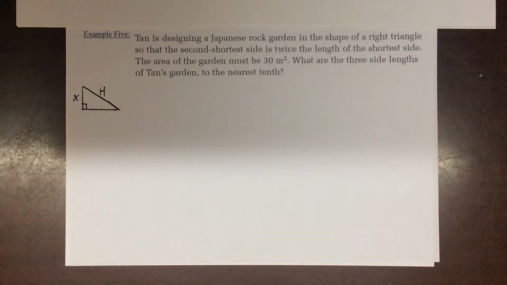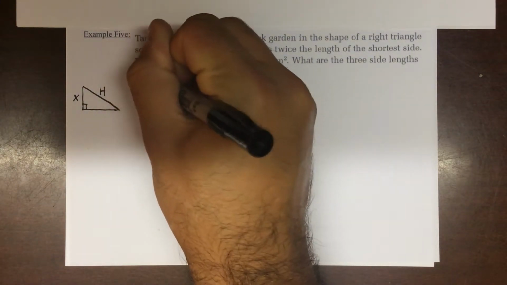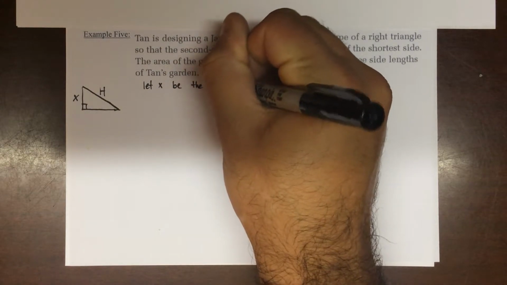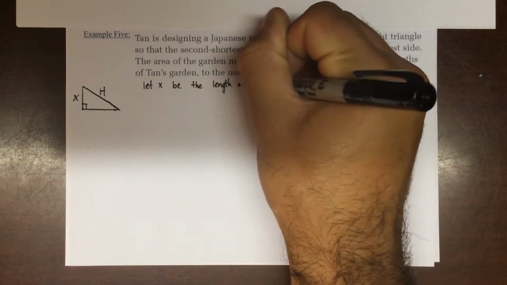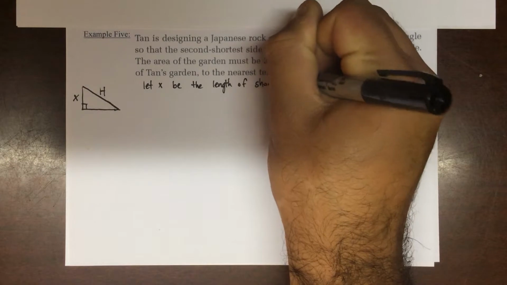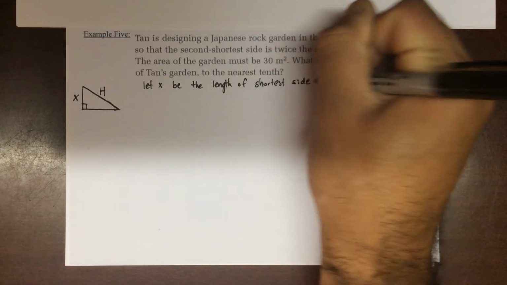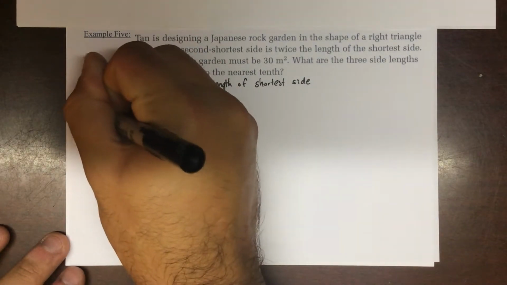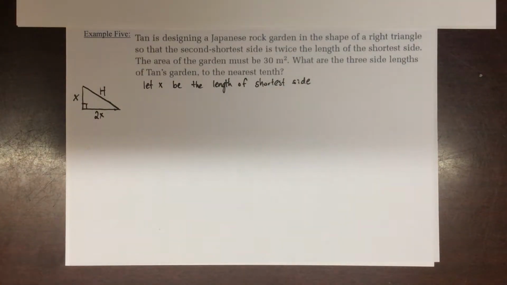Let's call that X. And we'll say let X be the length of the shortest side. And then the second shortest side is supposed to be twice the length of that shortest side. So we'll say 2x for there.